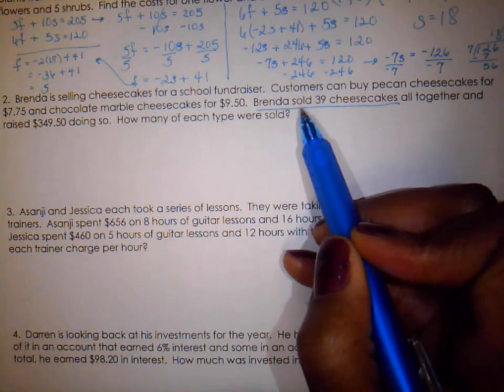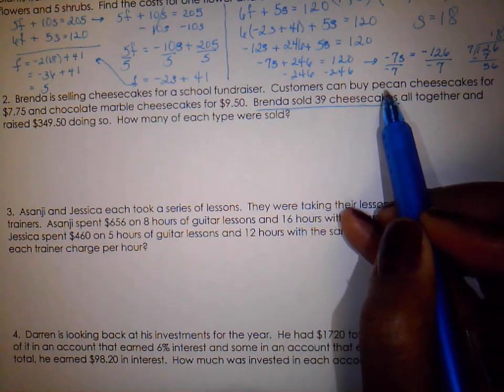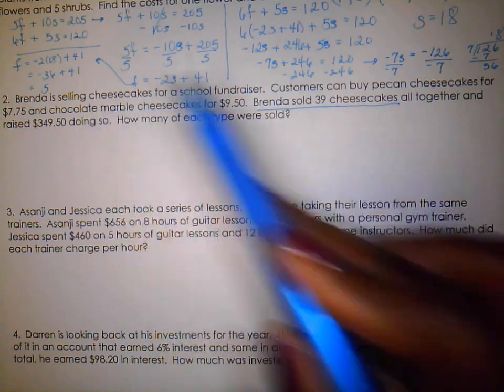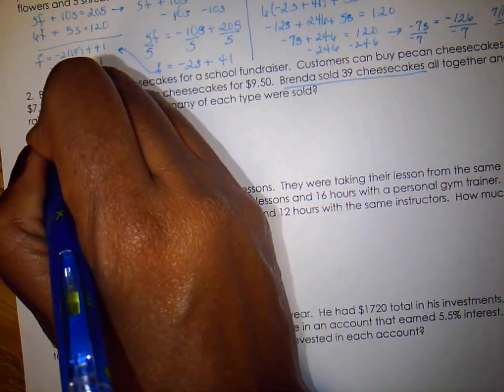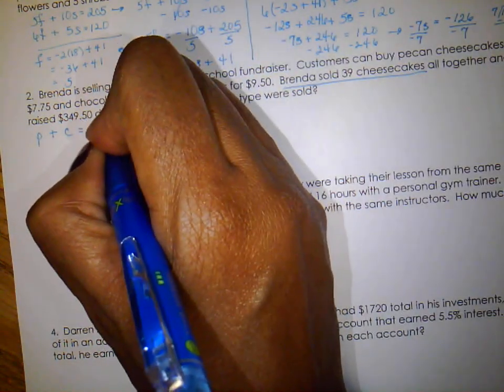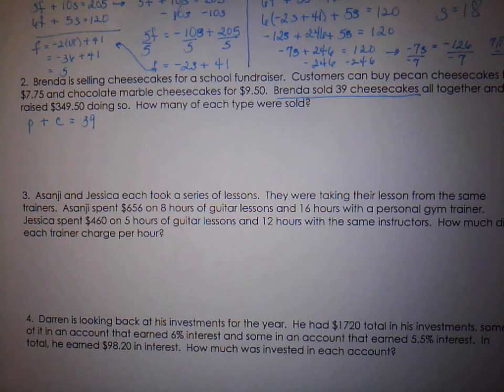All right, so can we say that we let P be equal to pecan cheesecakes and C be equal to chocolate marble? Can we do that? So how do y'all feel about me saying this? Pecan plus chocolate equals 39. Because they say that Brenda sold a total of 39 cheesecakes, okay? So that's the first. Pecan, however many pecans she sold, however many chocolates she sold, P plus C equals 39. Does that make sense? All right.